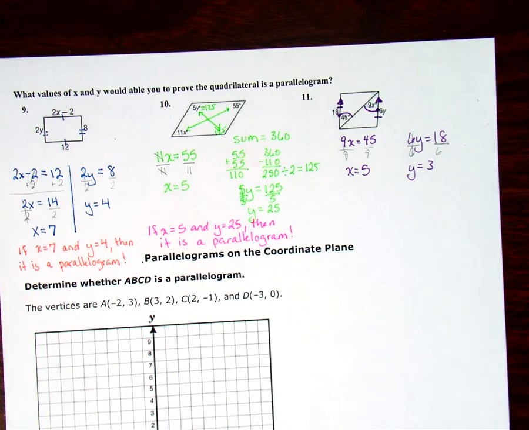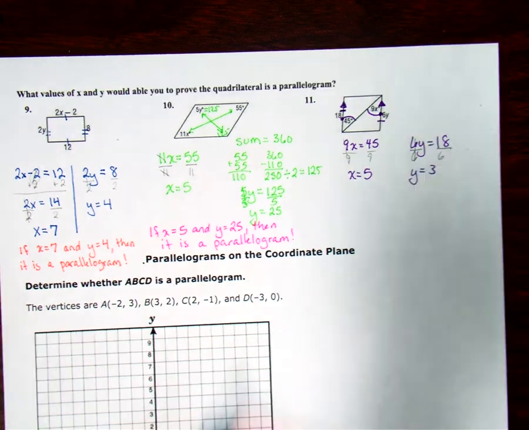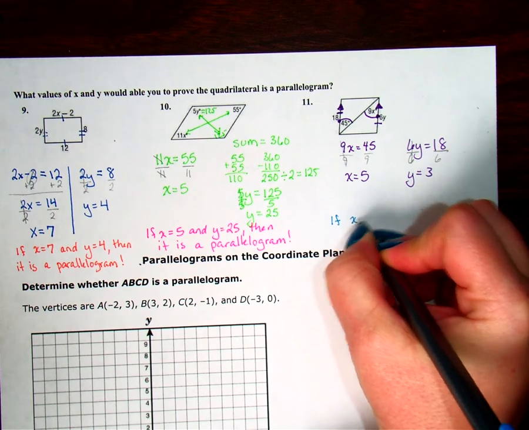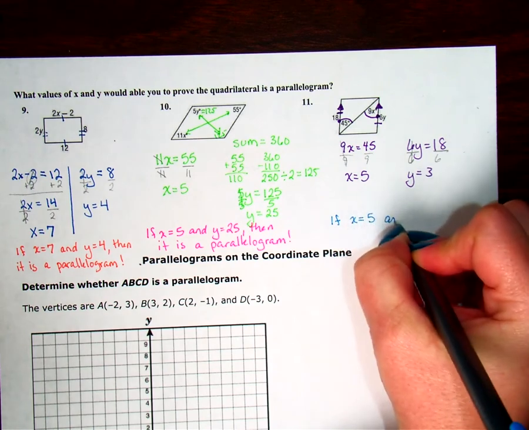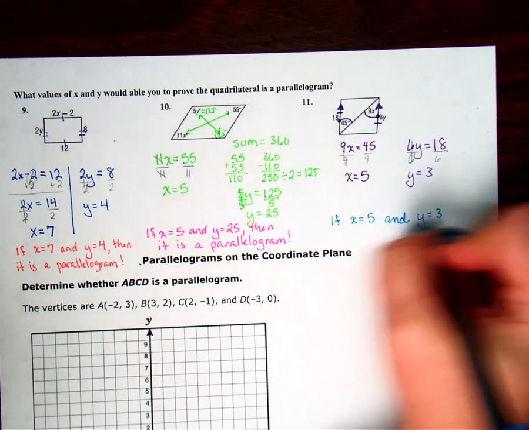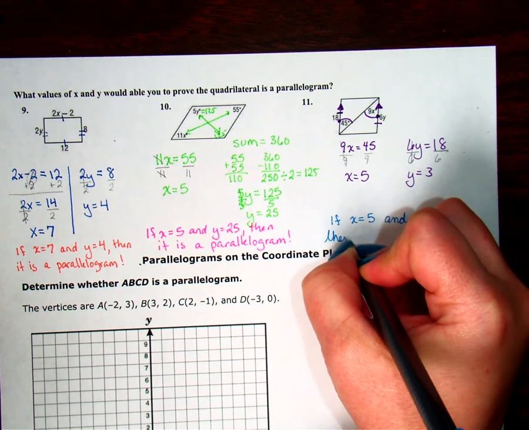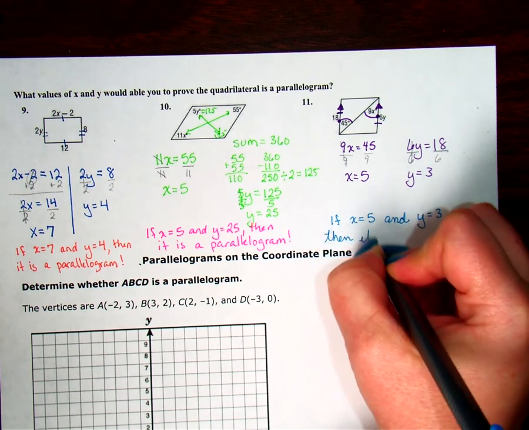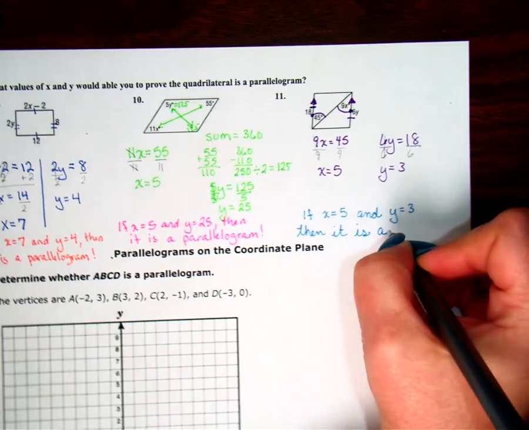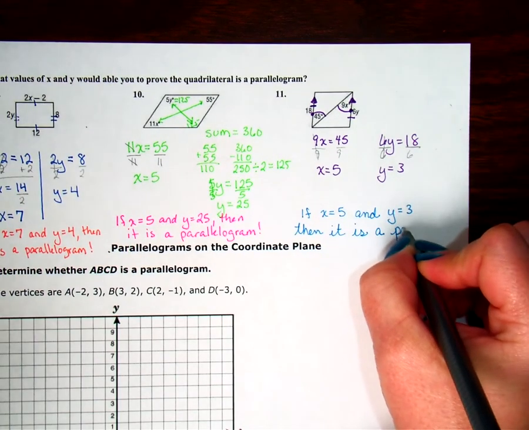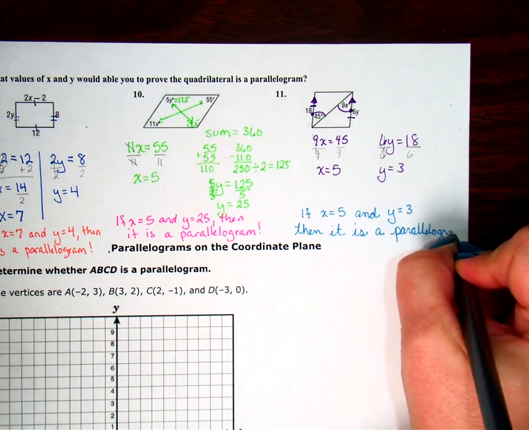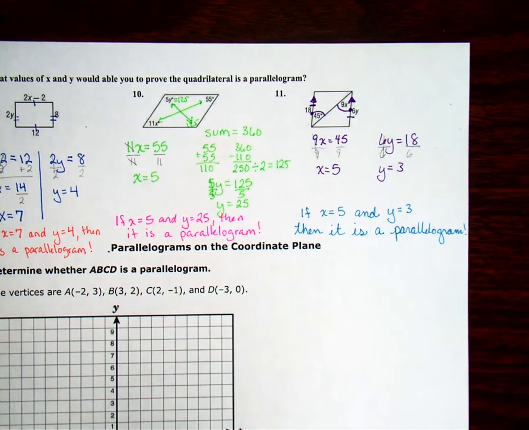So on this one, if x equals 5 and y equals 3, then it is a parallelogram. Okay?